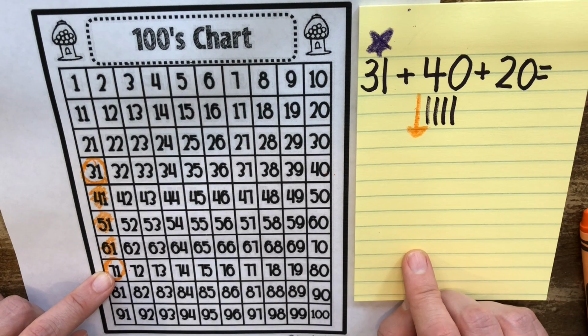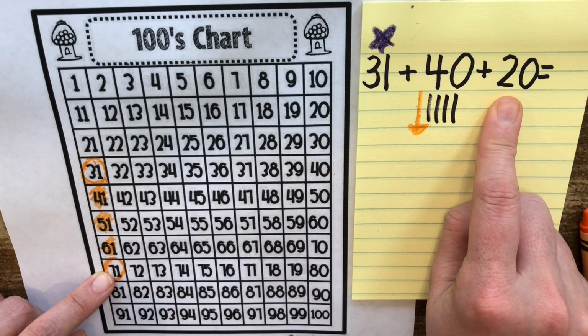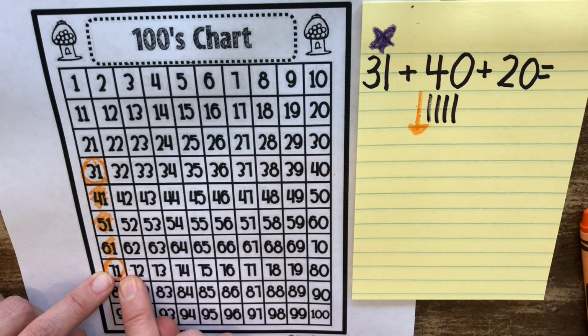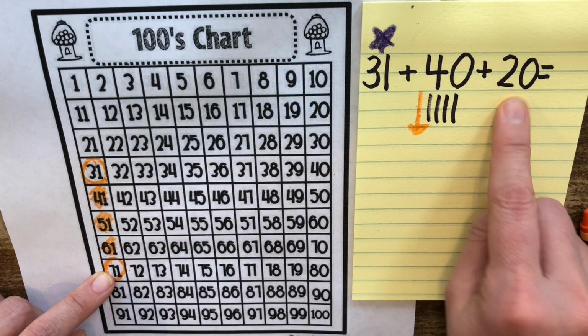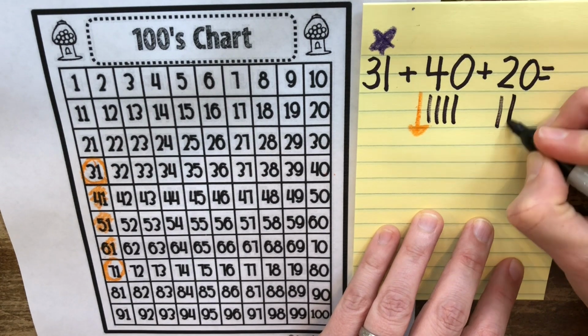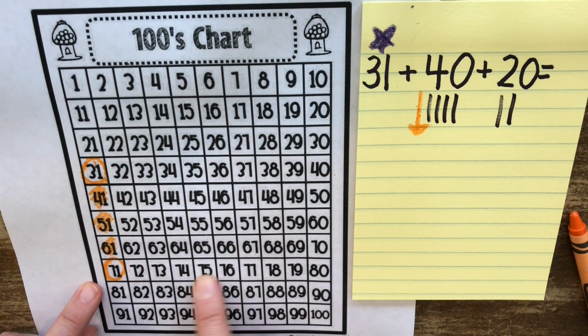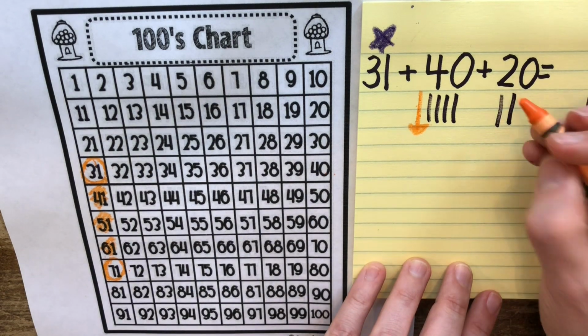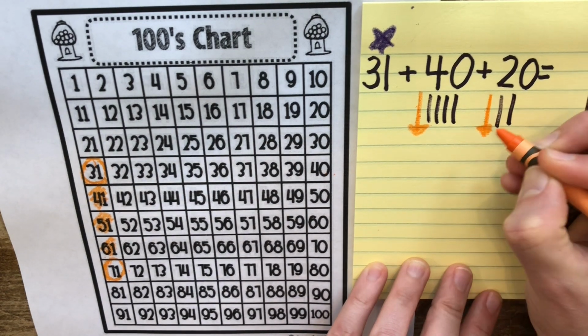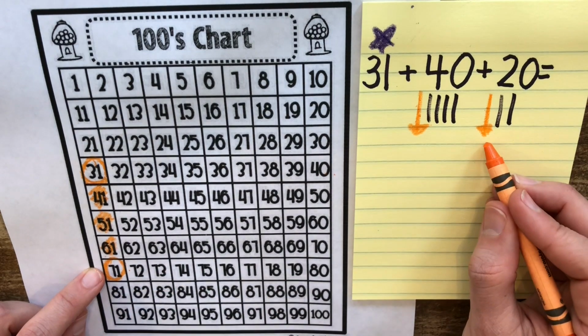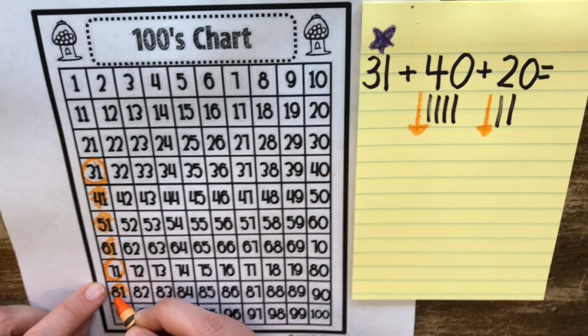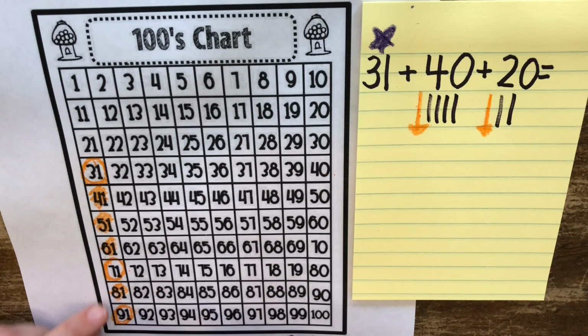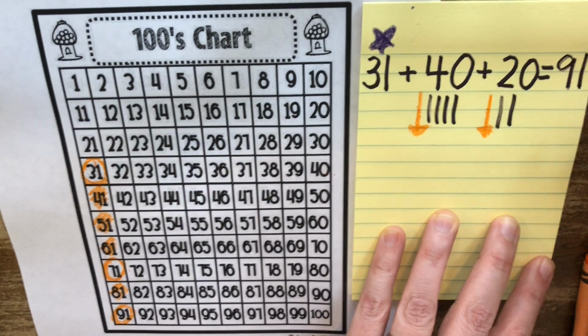Now from 71, we've got to go to our third add-in, 20. So my friends, I'm starting at the 71, and I got to go 20. 20 has 2 10s. So again, am I going to go horizontally or am I going to go vertically to solve this? Yeah, you're right. We're going to go vertically. We need to go down 2 more 10s. So from 71, we've got to go down 2 more 10s. 1, 2. And we came to our sum. Our sum is 91.